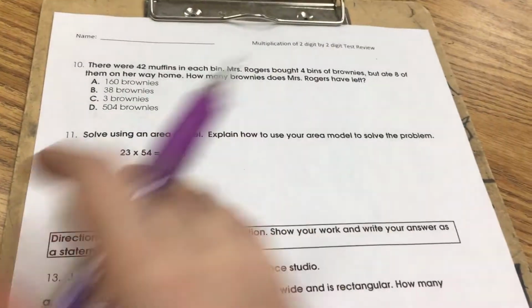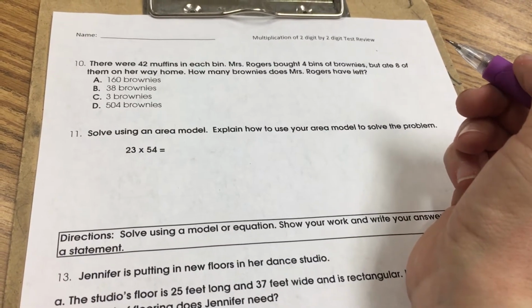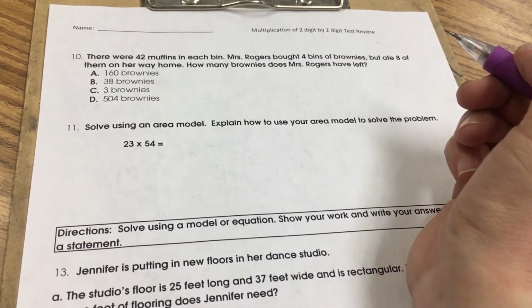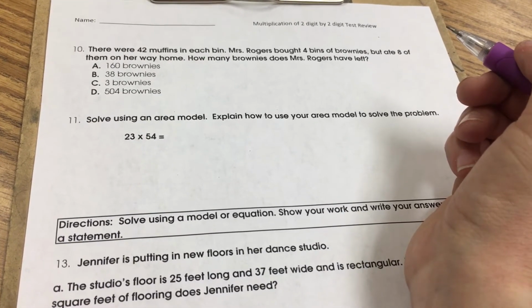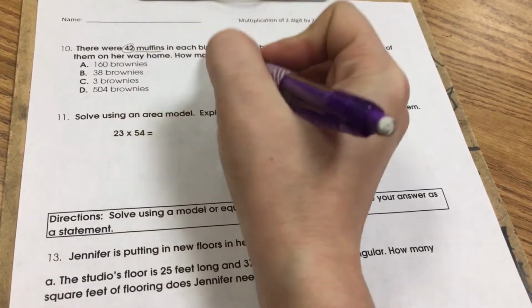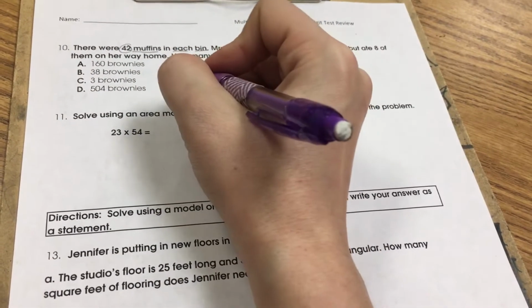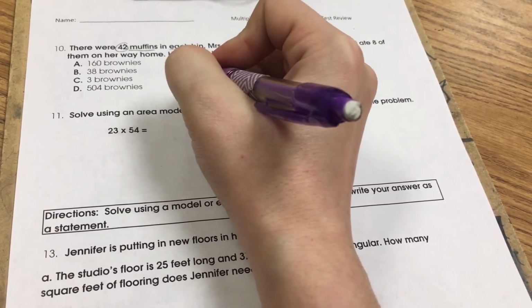All right, number 10. There were 42 muffins in each bin. Miss Rogers bought 4 bins of brownies, but ate 8 of them on her way home. How many brownies does Miss Rogers have left? So we know we have 42 muffins in each bin. So that means in one bin, there's 42 muffins.